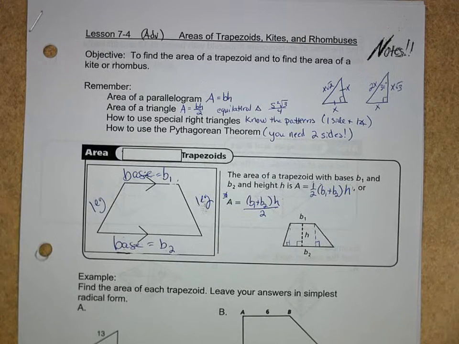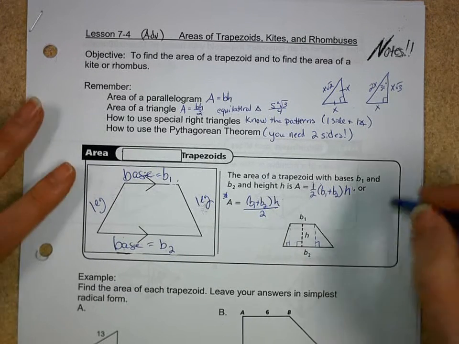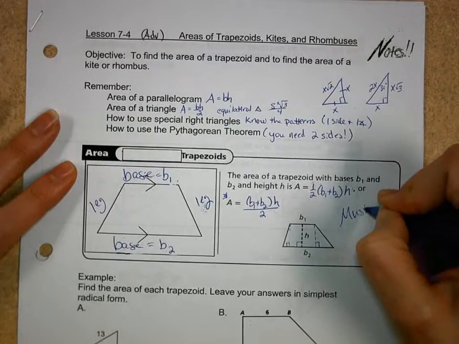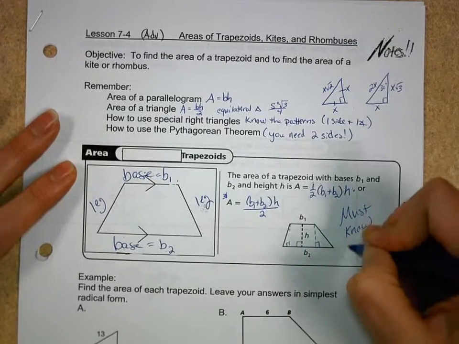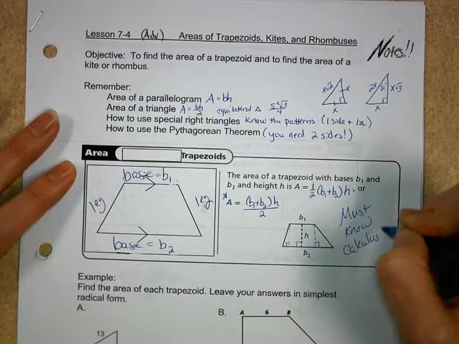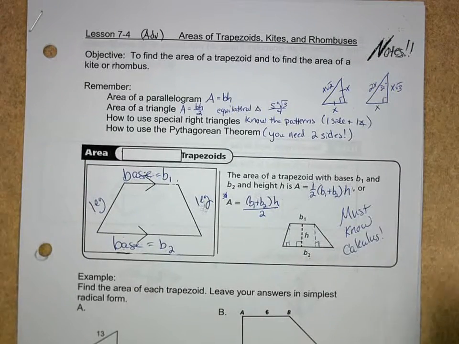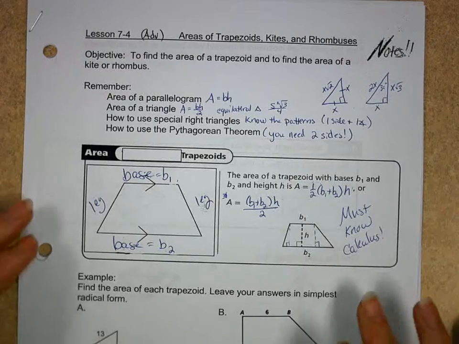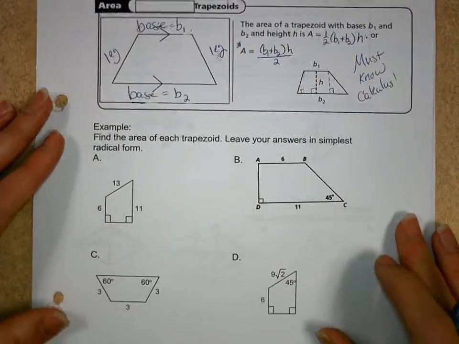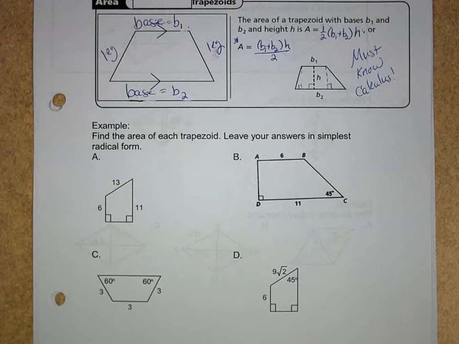Just like before, you have to make sure you always write it down. This formula you must know for calculus. You'll actually use it quite a bit, especially for second semester. It's finding area under the curve. Don't worry about it if you don't know the detail in that, but this is one of those formulas you really need to know. So looking at this, we're now going to start calculating area using the formulas. We should be able to plug and chug by now.